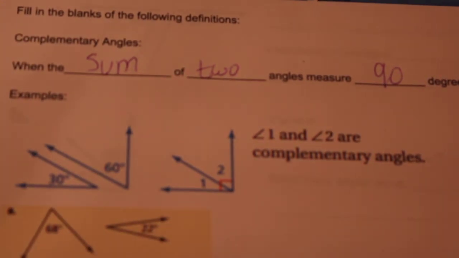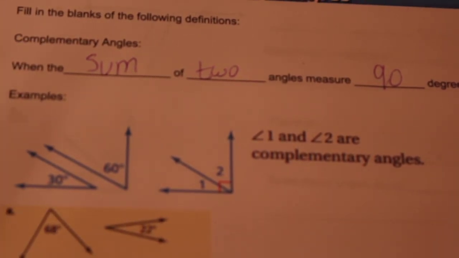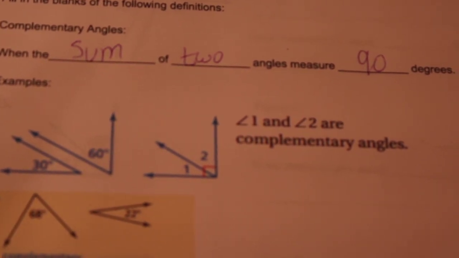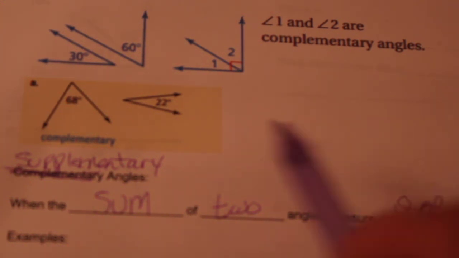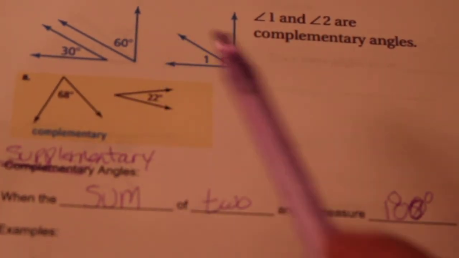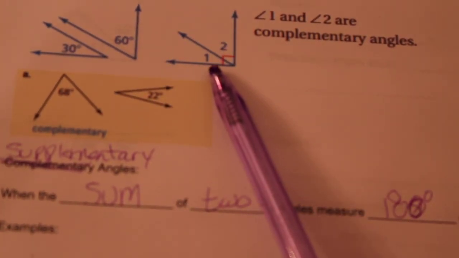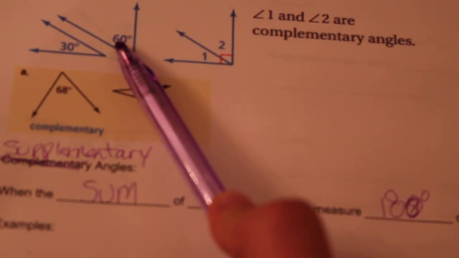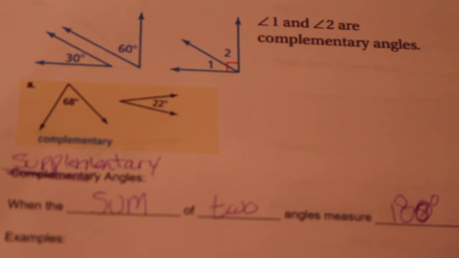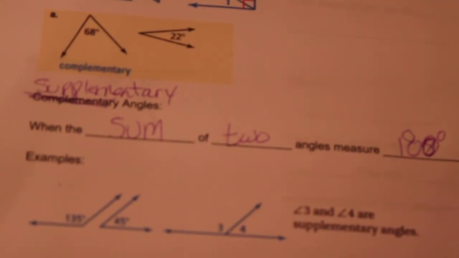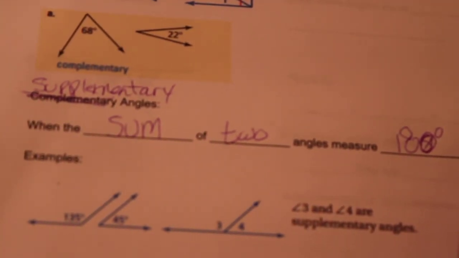Our first definition is complementary angles. Complementary angles are when the sum of two angles measure 90 degrees. We have a couple of examples here. When we combine these two angles, we see that they make a 90-degree angle. We can confirm this by saying 60 plus 30 is 90. Therefore, they are complementary. We do the same thing in the next example.